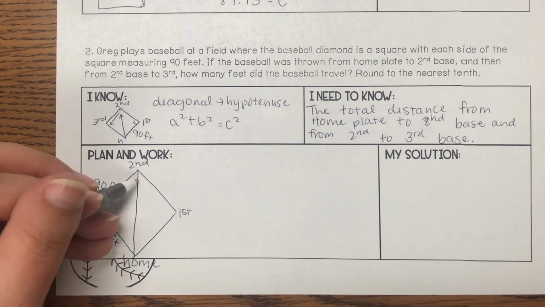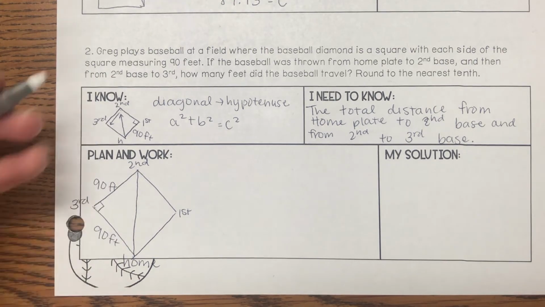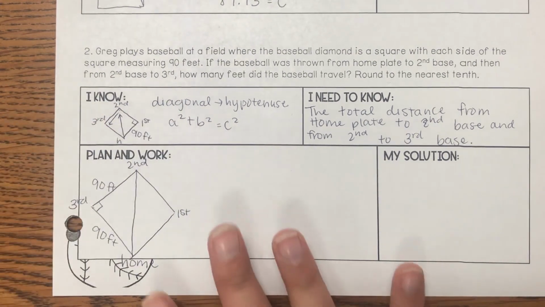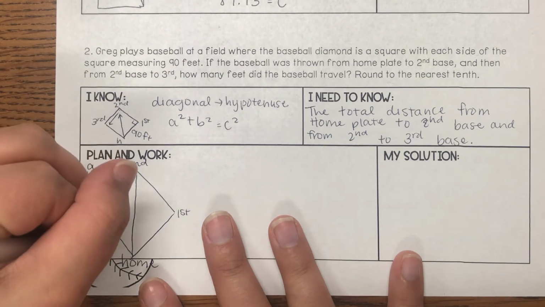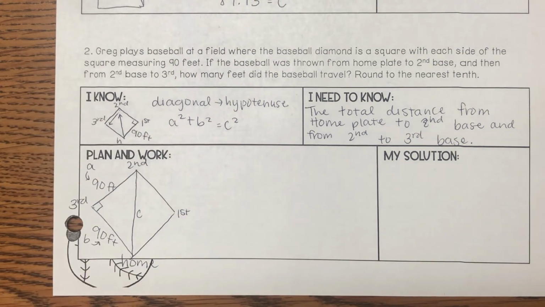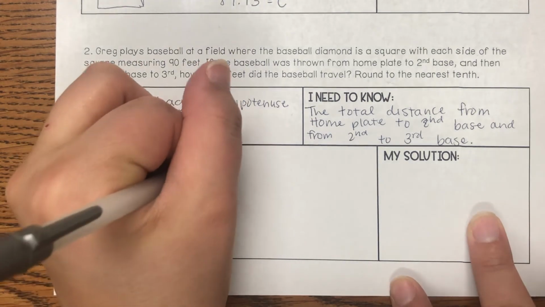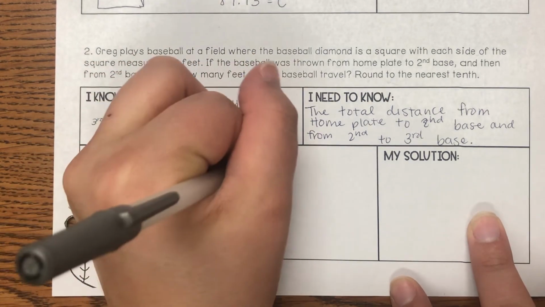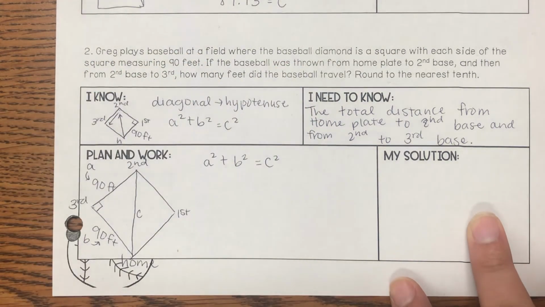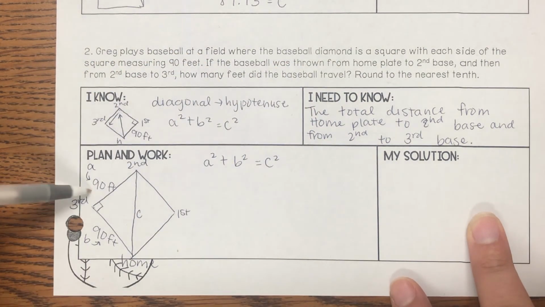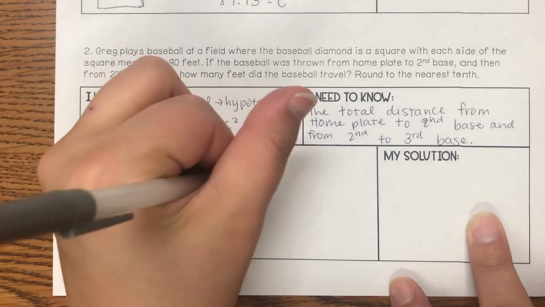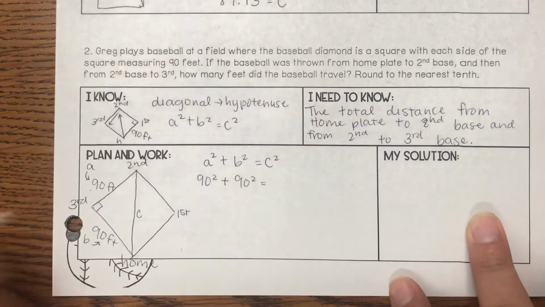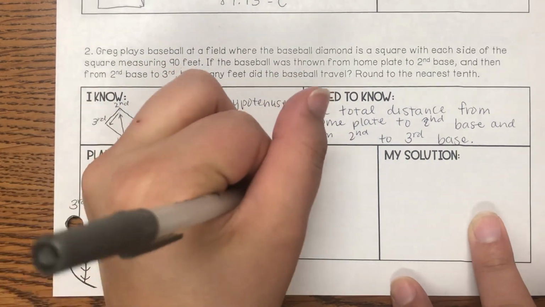Well, I don't know what this distance is, but since I have two legs of my right triangle, I can find this distance using the Pythagorean theorem. So I'm going to call this A, I'm going to call this leg B, and I'm looking for my C value right there. I'm going to use the Pythagorean theorem, so A squared plus B squared equals C squared. And now I just substitute in my values. My A is 90, so I have 90 squared, plus my B value is also 90, so I have 90 squared. I don't know my C value, so I'm going to put C squared.